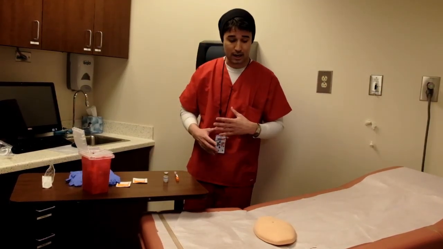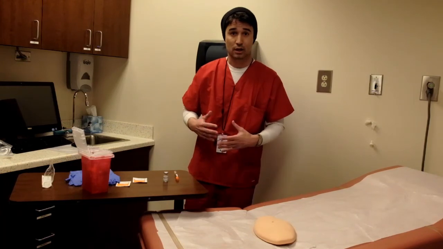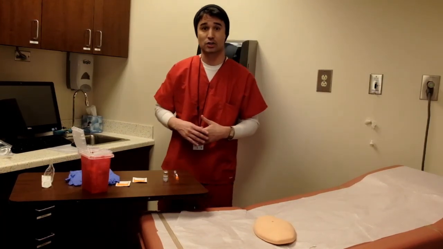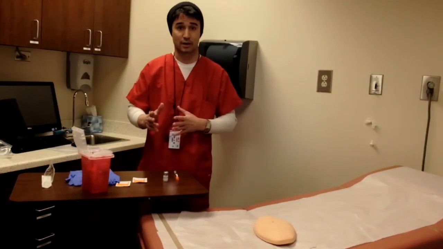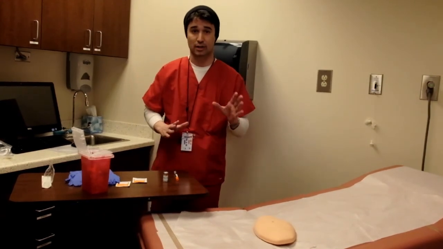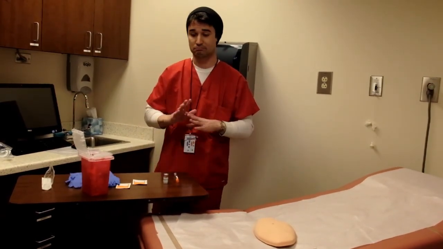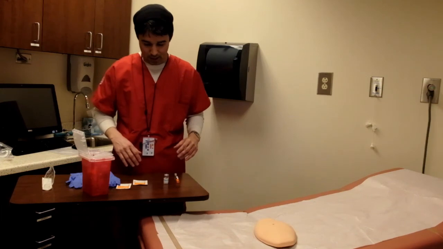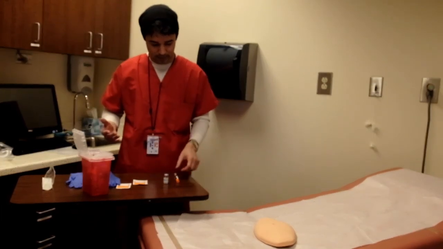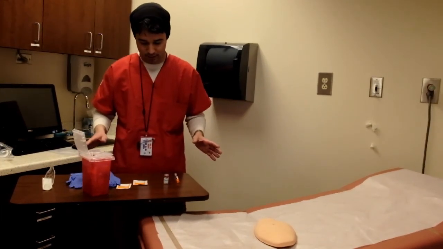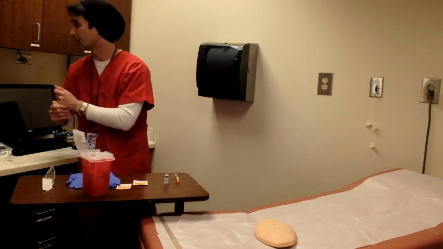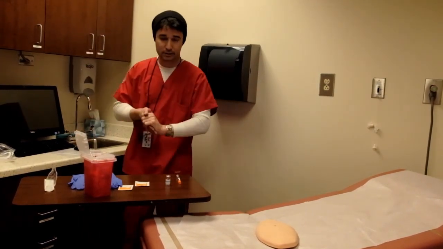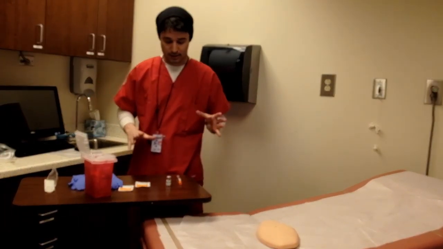I'll go ahead and check my 5 rights when it comes to getting the medication. Sorry, 7 rights, not 5 rights, just to make sure that we're doing everything right. So at this point, let's go ahead and begin. We have our materials here. I'll begin with my hand hygiene. Normally I would wash my hands and then get ready here.